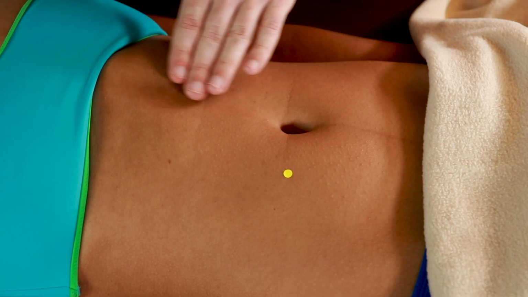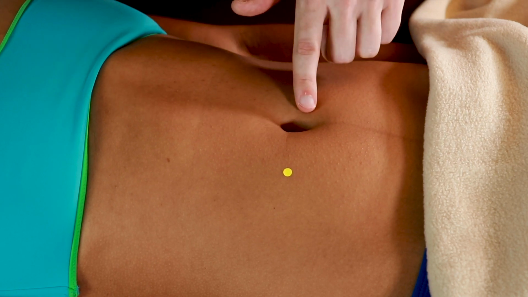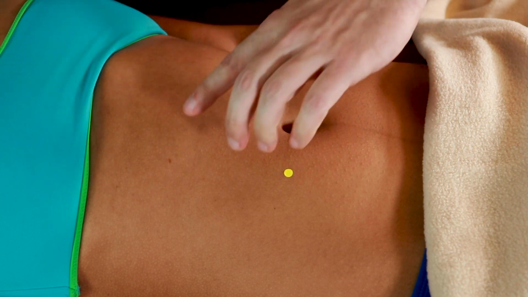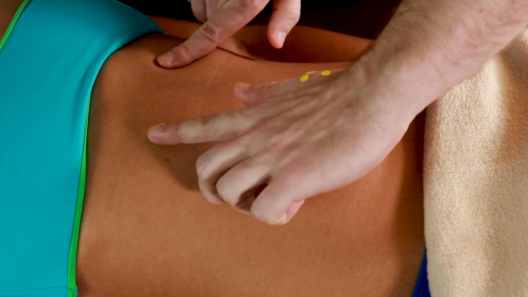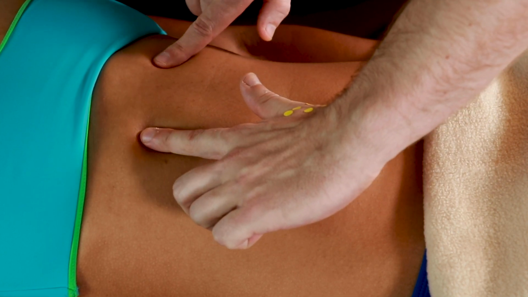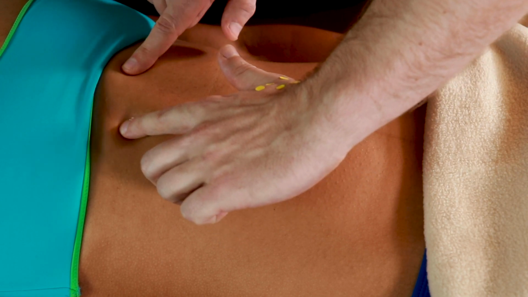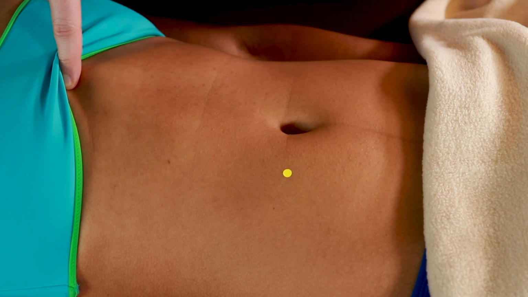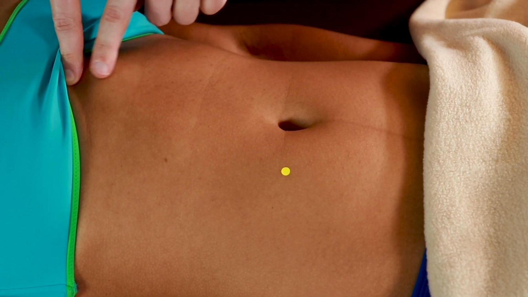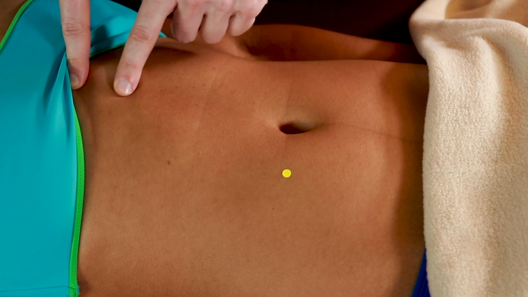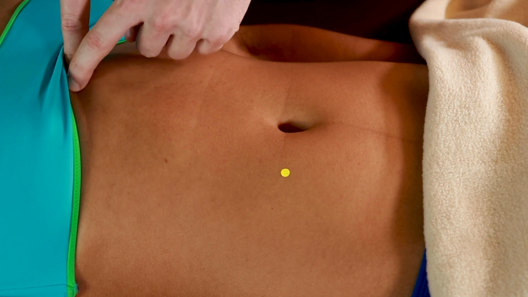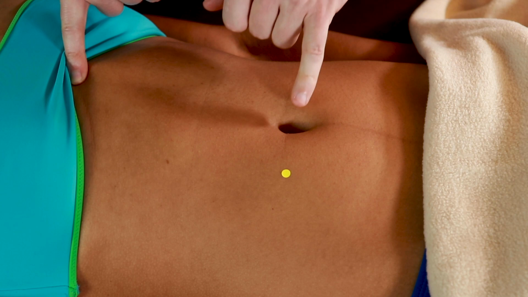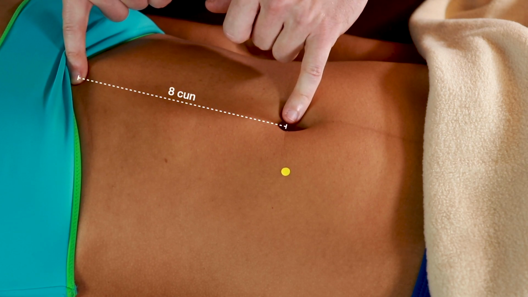And then our measurement for above the umbilicus is umbilicus to sternocostal angle is 8 sun. So we can palpate this. I usually put my fingers on either rib and then just walk it up until it comes together. And so this is going to be a little bit higher than you think. Make sure you're not feeling down here on the xiphoid process. This is going to be a little bit higher than what you think it is. So sternocostal angle to umbilicus is 8 sun.